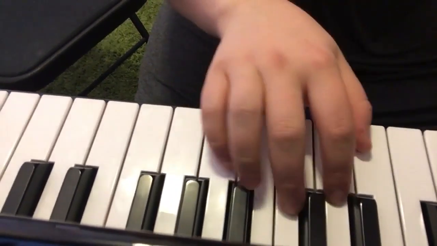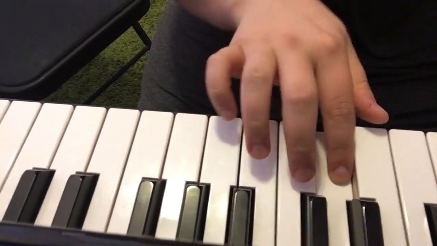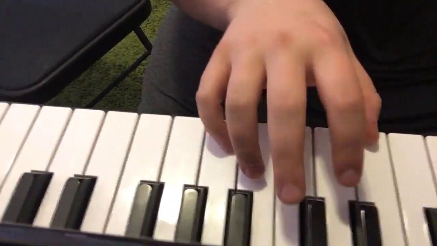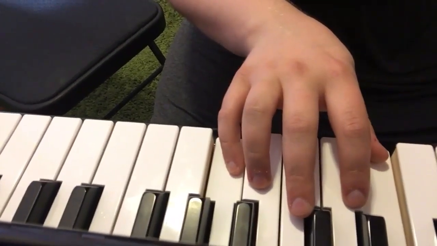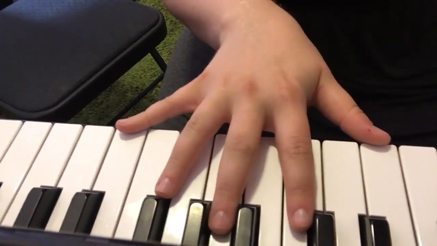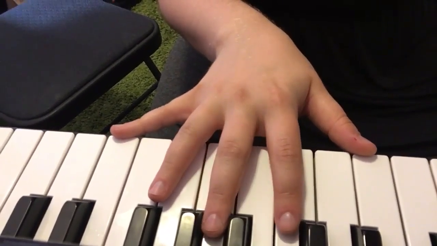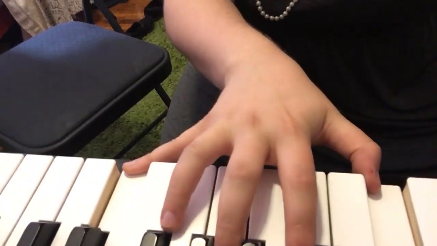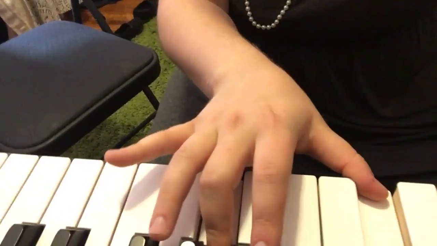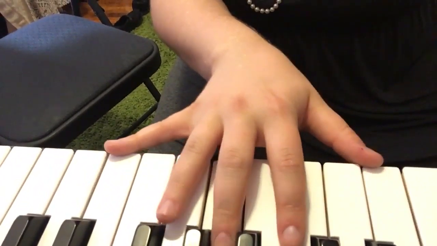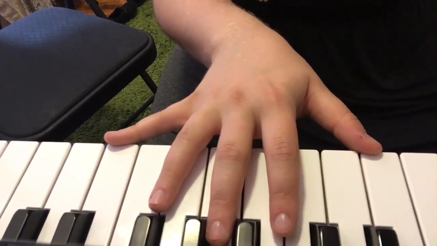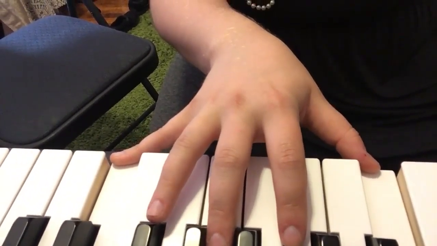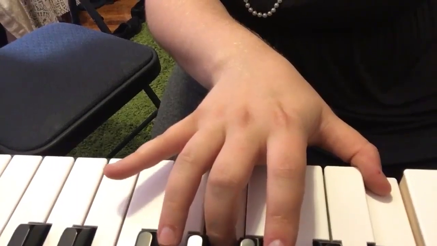Now, let's say you start on C, but you only get this far: 1, 2, 3, 4, 5. That is a fifth. And you can tell the difference between an octave and a fifth pretty easily. Obviously it looks different visually, but it is also audibly very different.